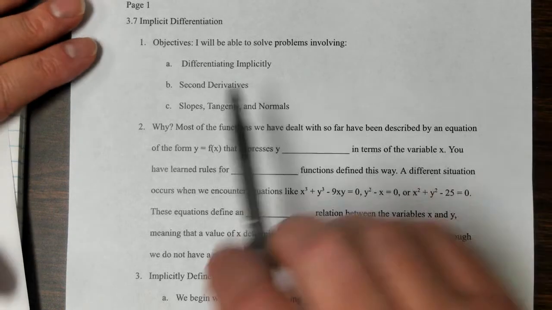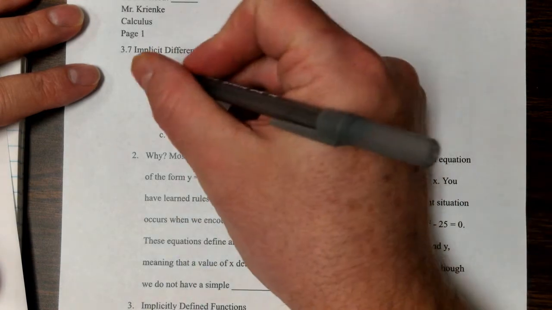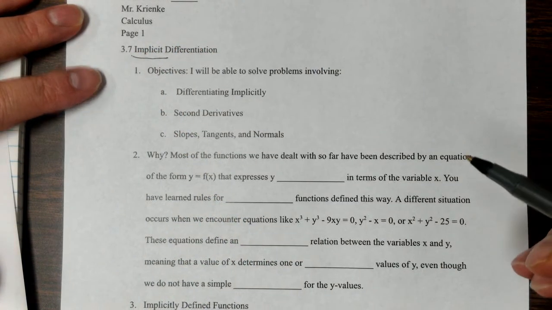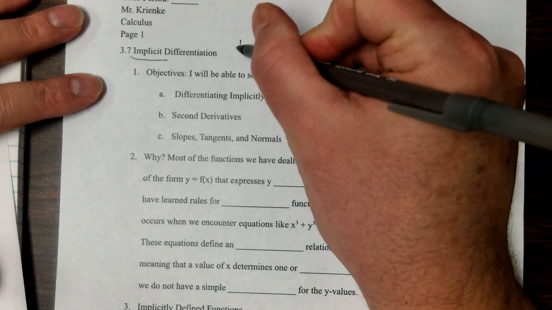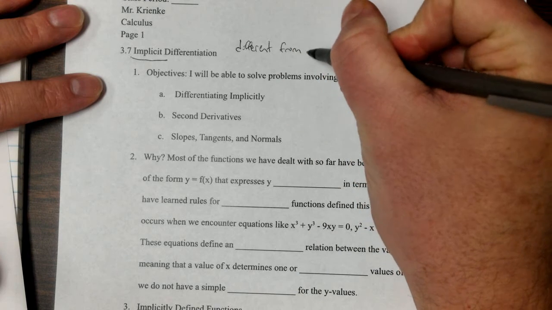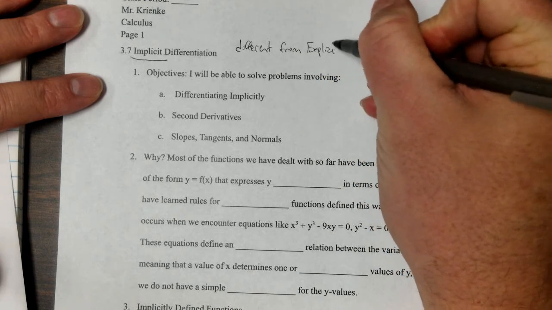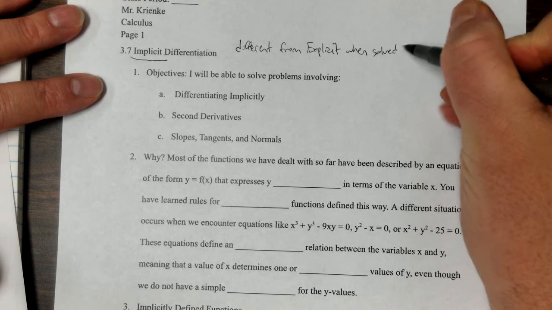Okay, today we are going to talk about 3.7 implicit differentiation. So this is implicit as opposed to explicit when it's solved for y. So it's different from explicit when solved for y.